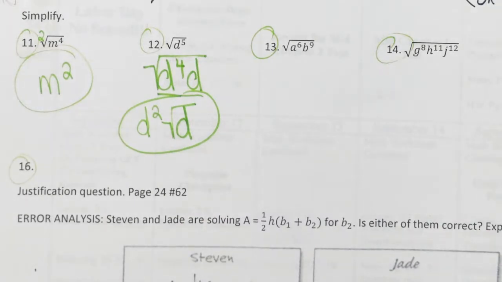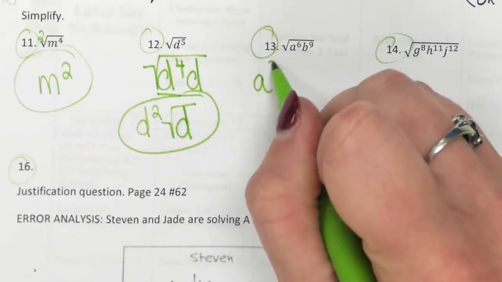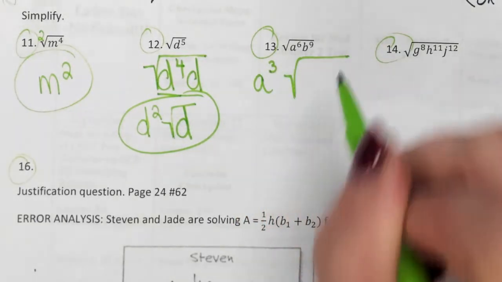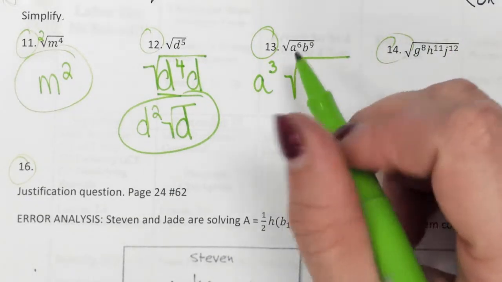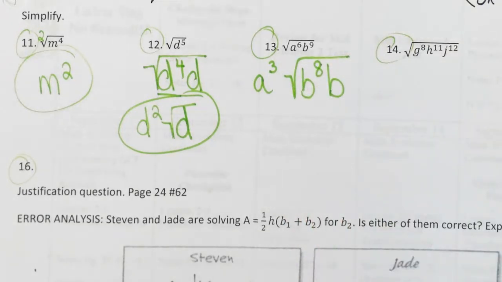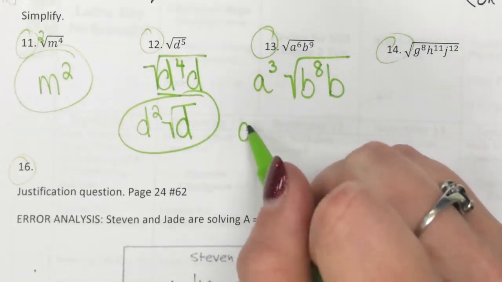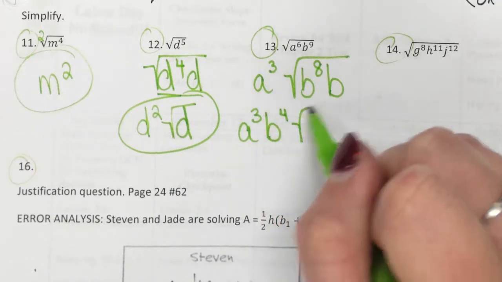Are you okay? So we're going to do 3 next. A to the 3rd. But the 9 has to be broken up. 8 and 1. And then it'll be D to the 4, and then it gets to come out as what? B to the 4. There you go.